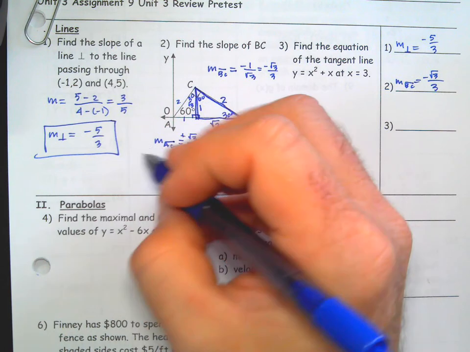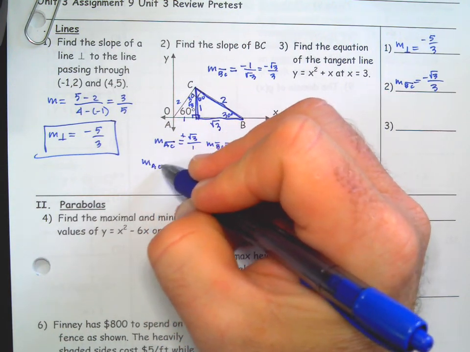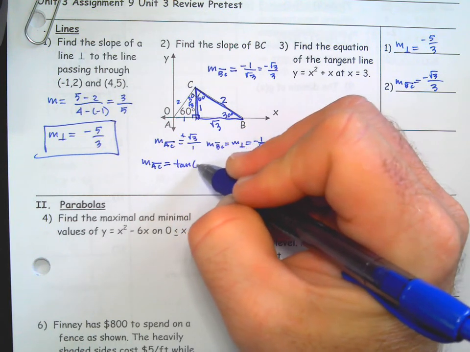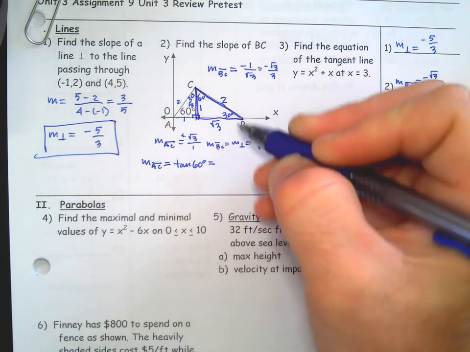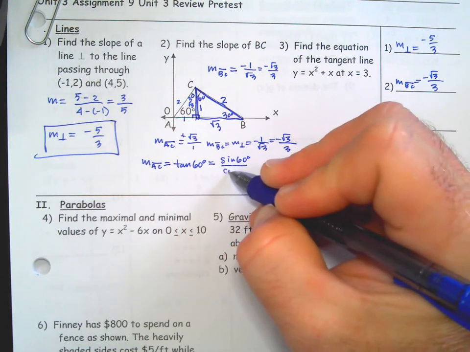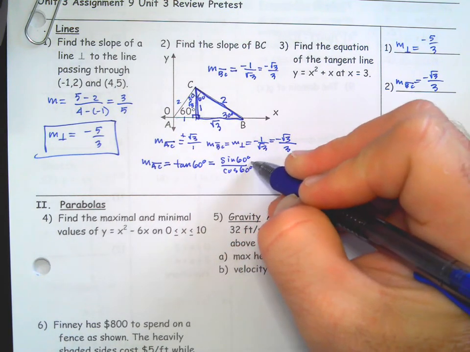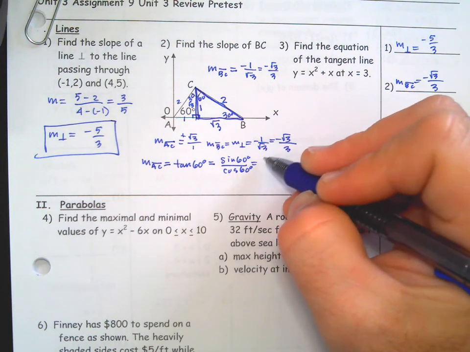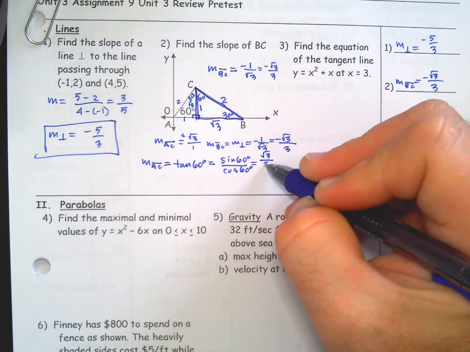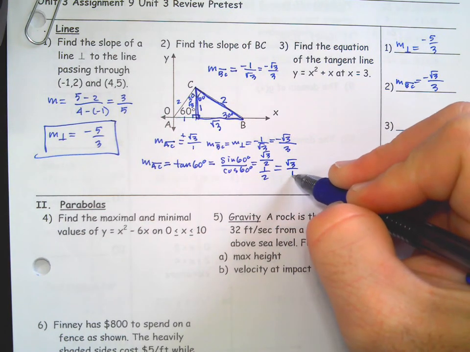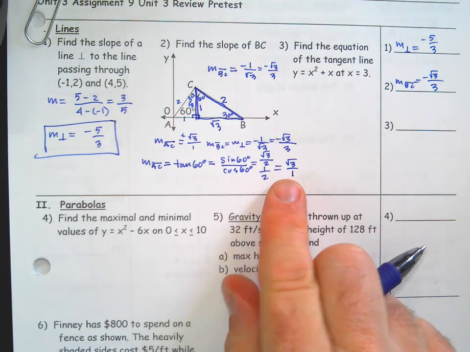Now, another way to find the slope of AC, since it's rise over run, that's the same as tangent of 60 degrees. And you might be like, oh, okay, well, what's tan of 60? Well, it's sine of 60 over cosine of 60, most likely. I'm not memorizing tangent values. Sine of 60 is root 3 over 2. Cosine of 60 is 1/2. And guess what you get? Now, that's the slope of AC, so then you could flip it.